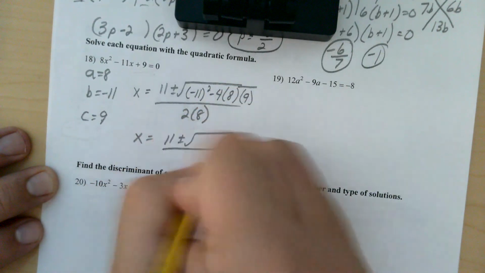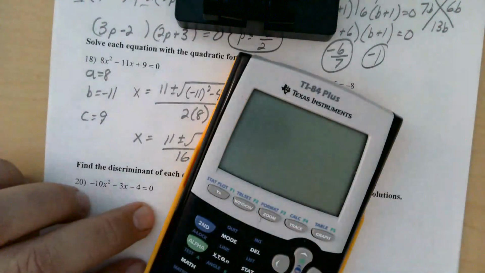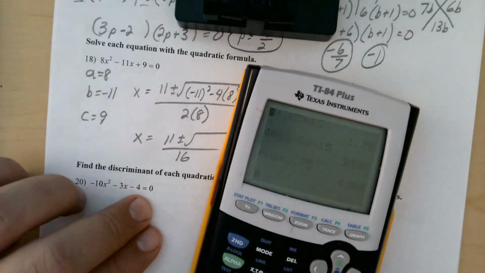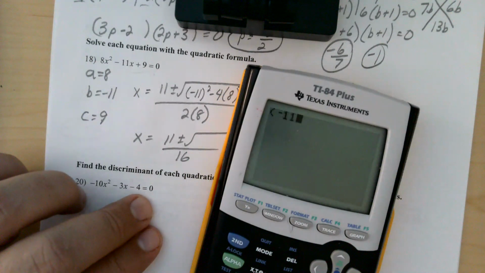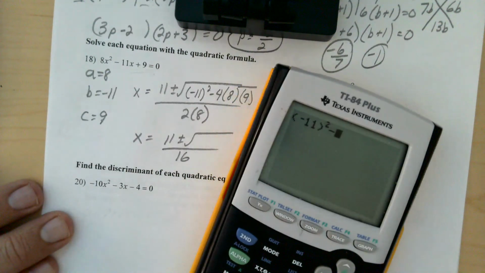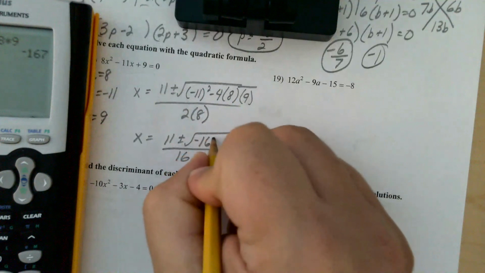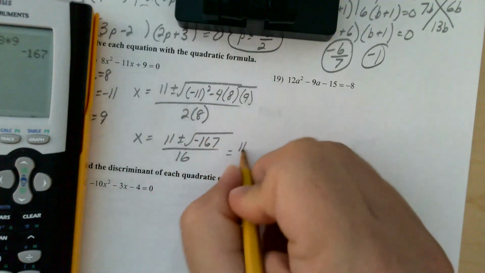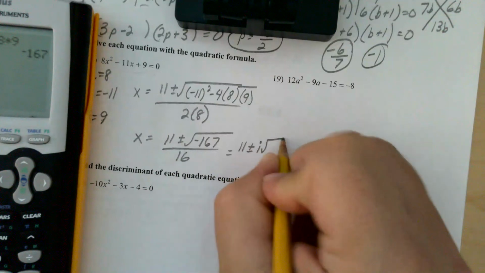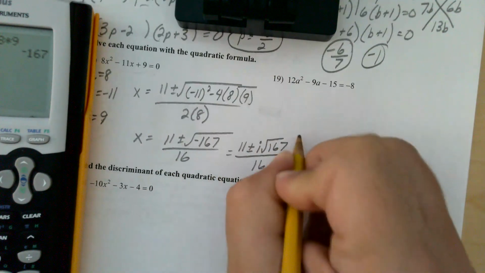Once you substitute everything in, I would want you to clean this up. I would want you to successfully tell me the discriminant, which in this case, negative 11 must be in parentheses before I square it. It needs to be 121 minus 4 times 8 times 9, and I get negative 167. The only thing I'm going to ask you to do, if it's a negative, show me that it's imaginary solutions. Okay.